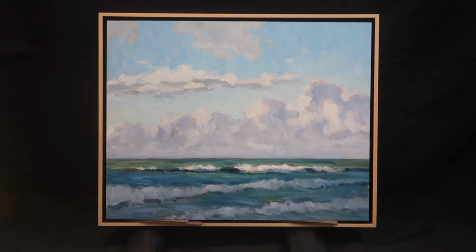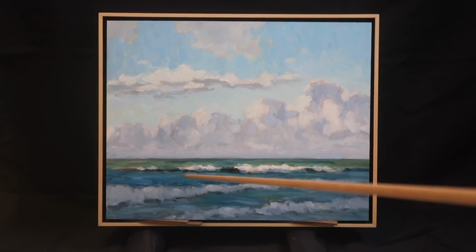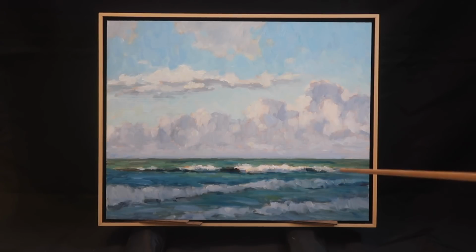Alright, so here's what I finished up with. And as I mentioned, my goal was to have a nice arrangement of clouds and then also a bit of light on some of the white water here. I did try to keep the values in these distant clouds pretty light. A lot of times, as I've mentioned in previous videos, I will make the dark portion of the clouds too dark. Strong contrast brings the clouds forward. I wanted to make sure that these clouds were in the distance on the horizon.